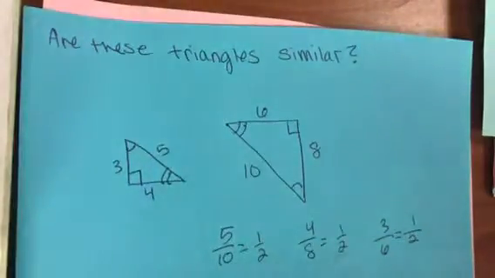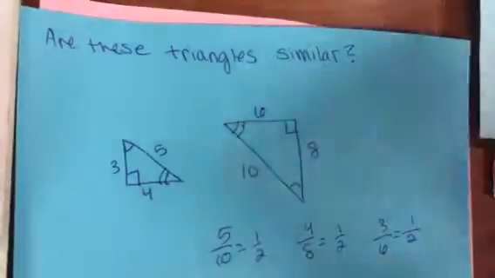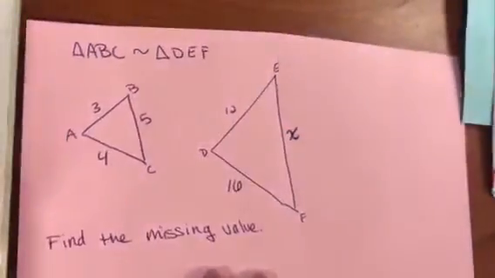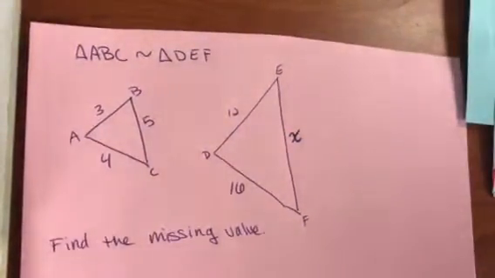Did it have proportional corresponding sides? Yes, we checked all 3. So we are good. Yep. So find the missing value.